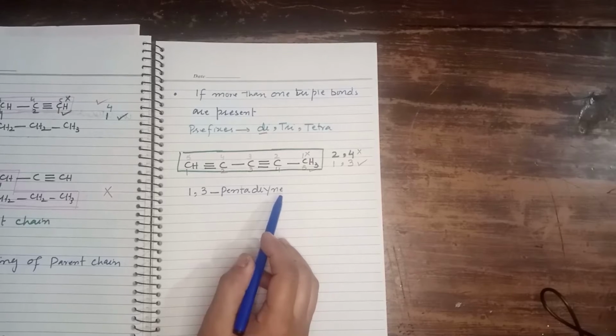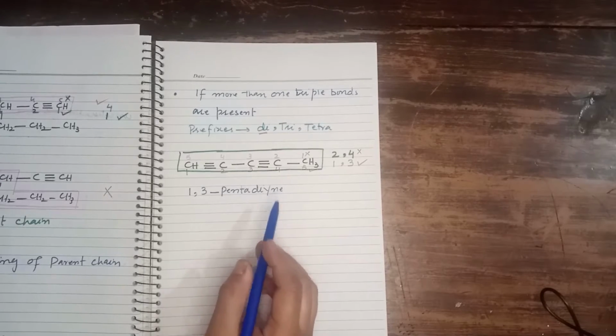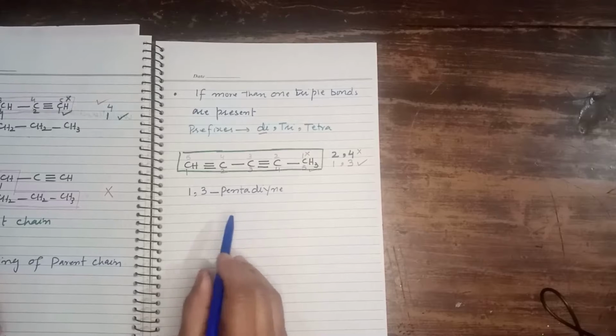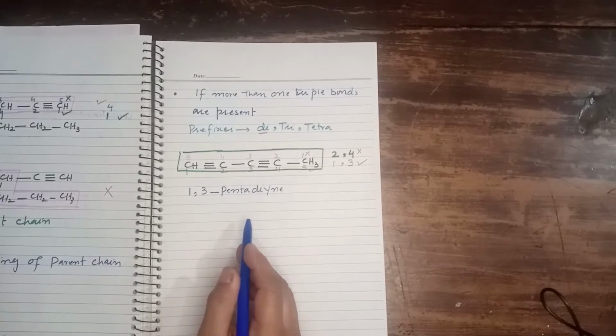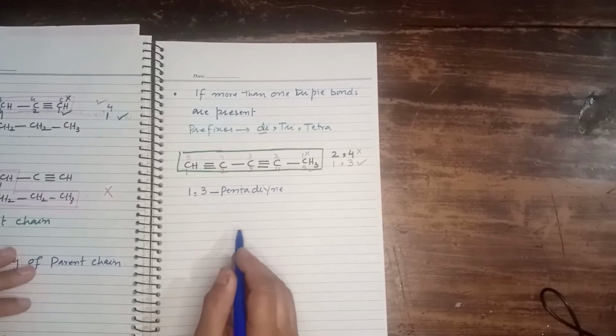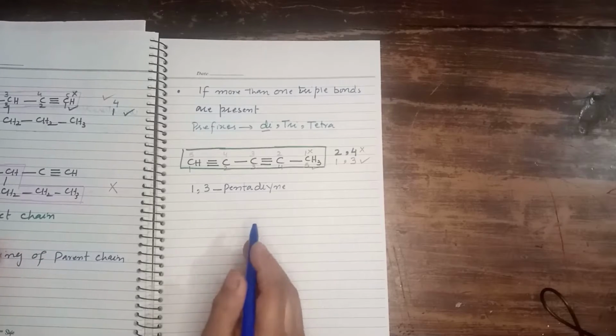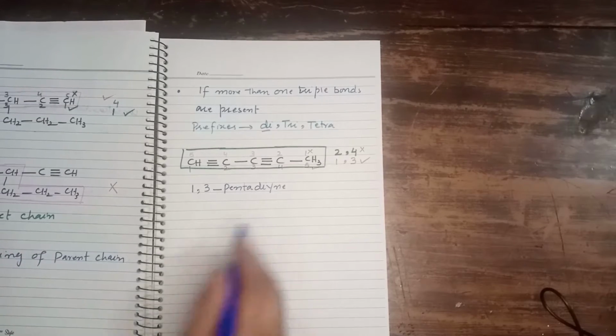Now, students, we see one more example in which we have more than one triple bond, as well as we also have alkyl radical. Then how can we assign the name to the given molecule?